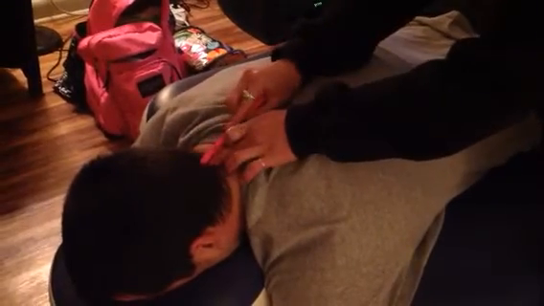If it's not C5, then it could be C1, like that. And if it's not that, it could be T6.